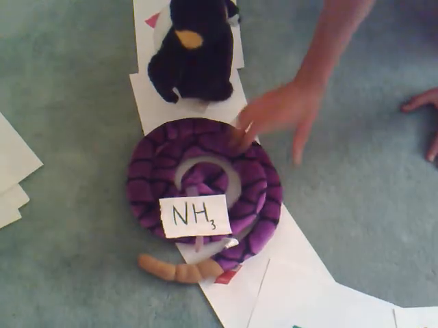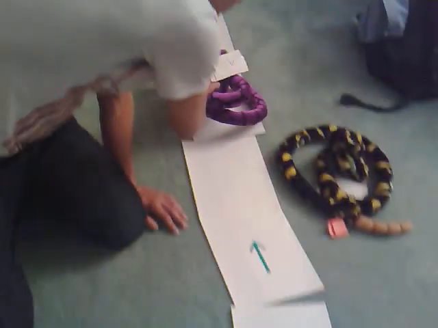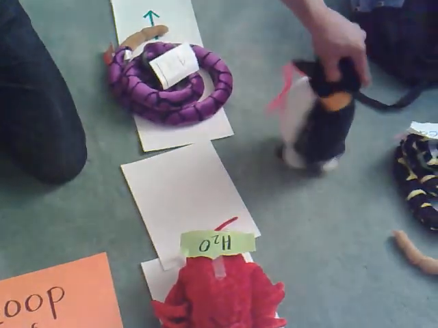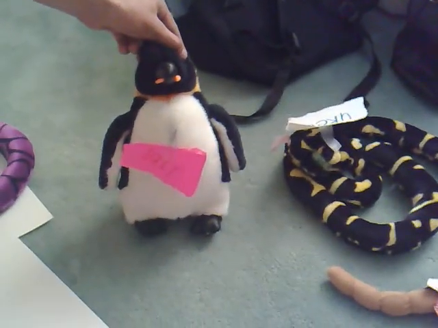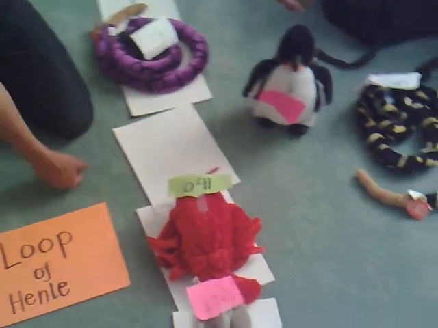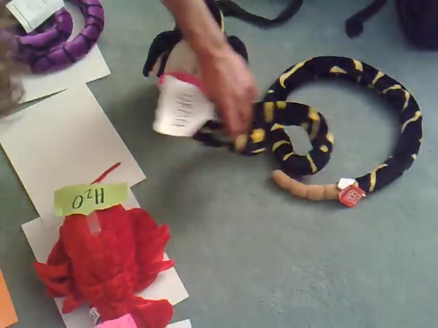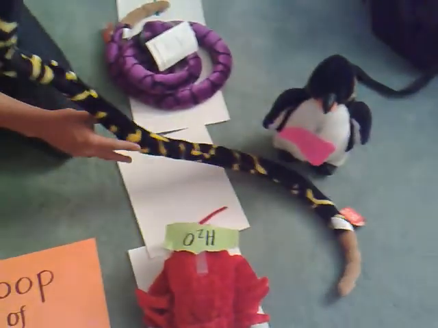Next, our visitors travel up the ascending loop of Henle, where the loop is permeable to salt, but not water. At the same time, the toxin urea enters the excretory tubule, the white papers.